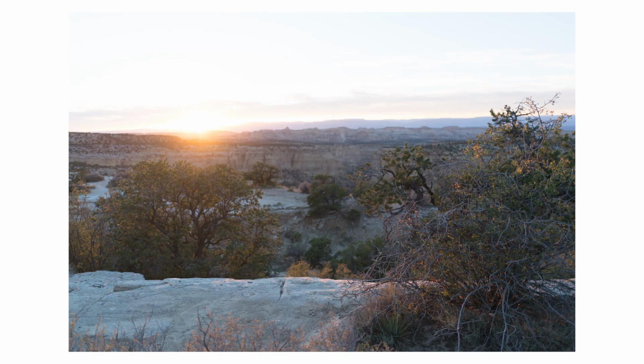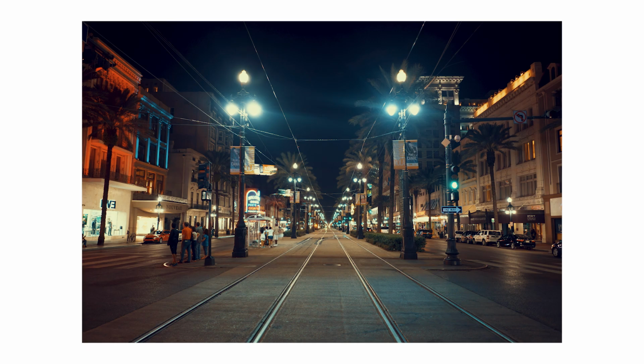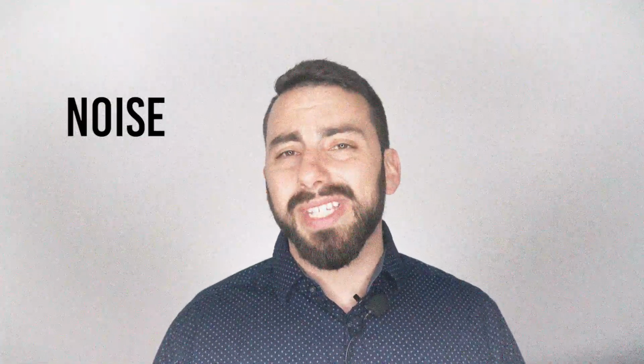So if you're outside in the sun, you may want to lower the ISO to around 100 to 200. But if you're indoors and don't have too much light to work with, you can always raise it up to 1600 or 3200. The only drawback to raising your ISO too much is that you'll end up with digital noise on your image.